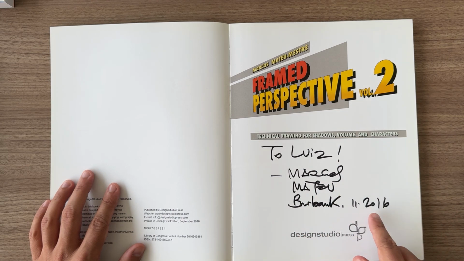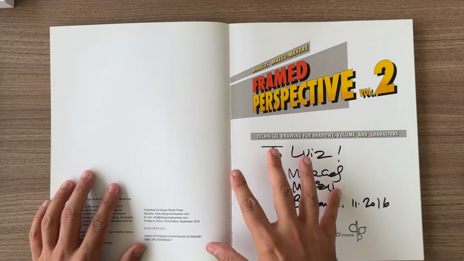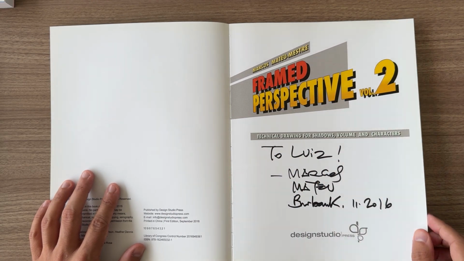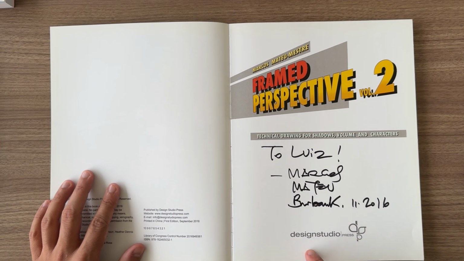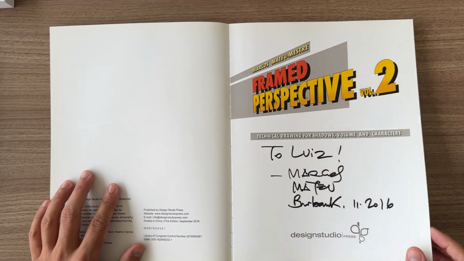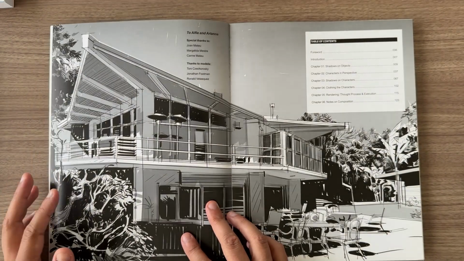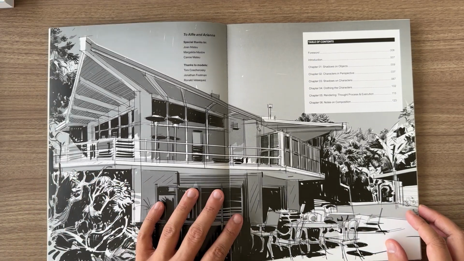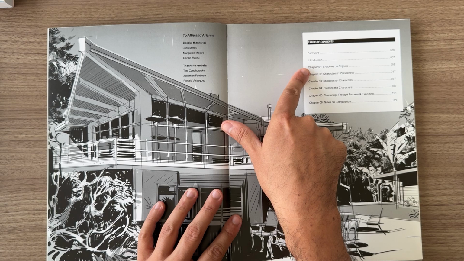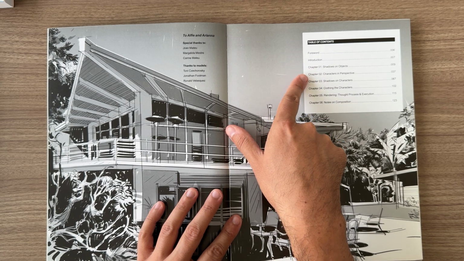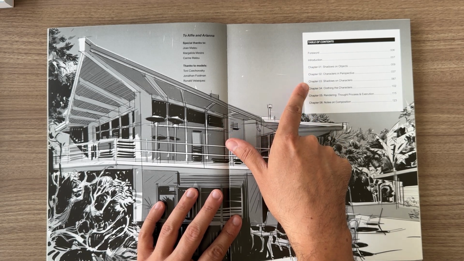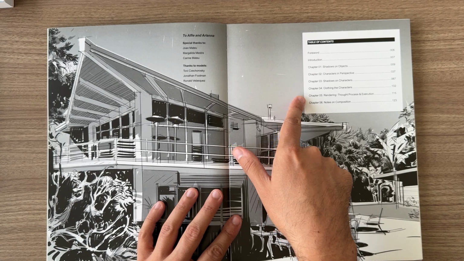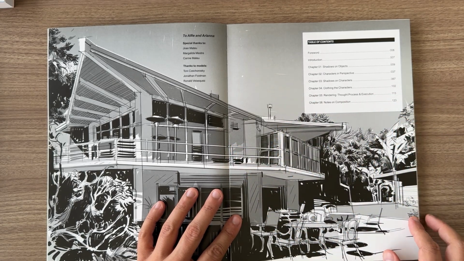This was also signed in 2016. I bought both books together at CTNX. This is also published by Design Studio Press, so if you want to check the publishing house as well, they have a lot of other great books in there. So basically: shadows on objects, characters in perspective, shadows on characters, clothing, and rendering, thought process and execution.